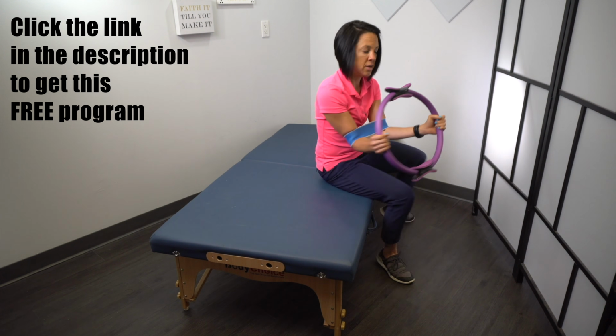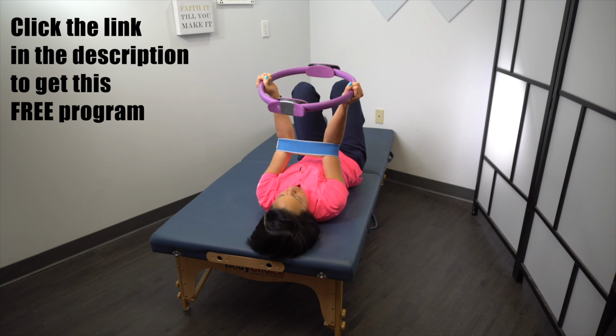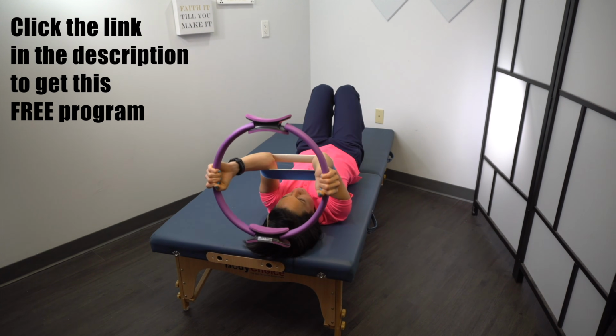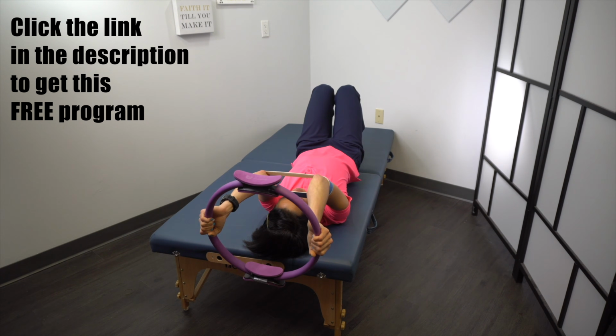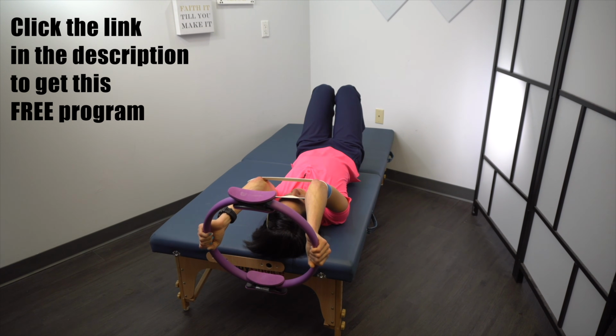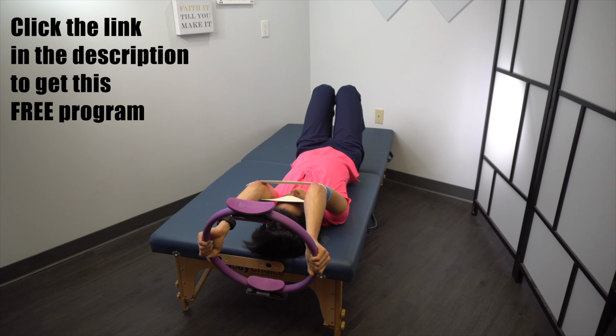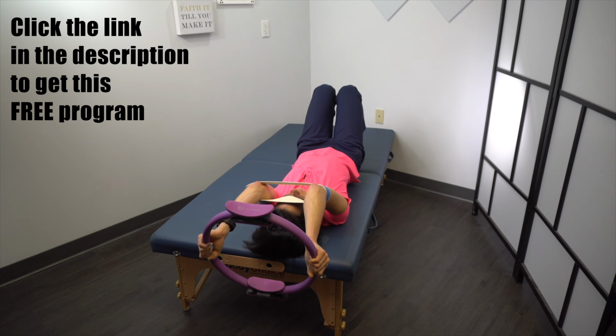And then again, let me show that to you one more time. Once you're in that position, you're just really letting the arms fall over your head. And then you just want to hold it 30 to 60 seconds. Try and stay nice and relaxed. You might feel a stretch all the way down the side of your body for this one.